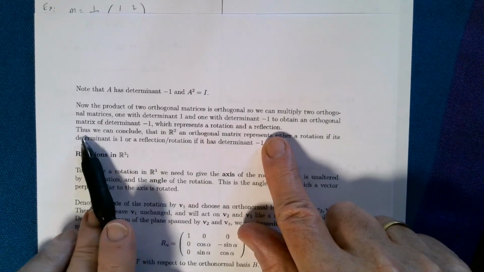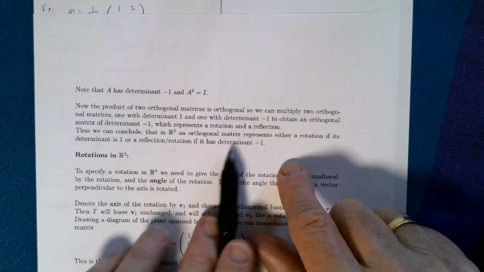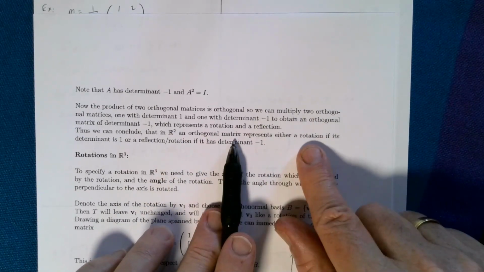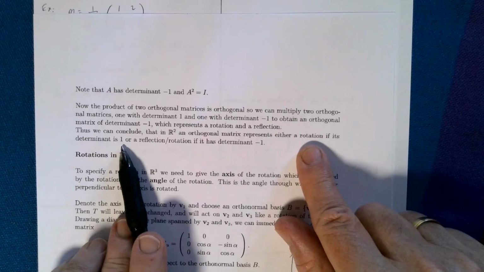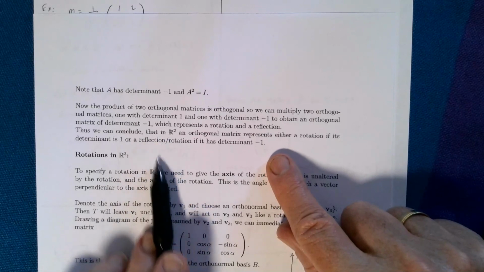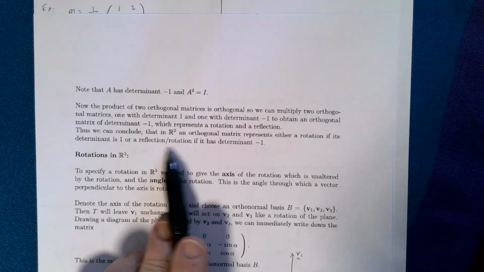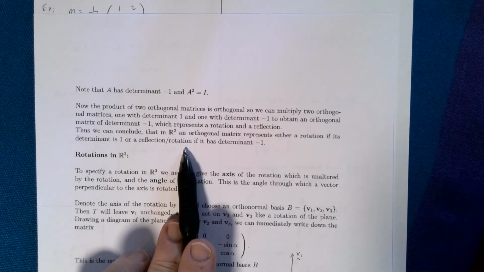So we can conclude that in R squared, an orthogonal matrix represents either a rotation if its determinant is 1, and if the determinant is -1, it's going to be a reflection, but then followed by some sort of rotation. And that's the complete story of these isometries in R squared.